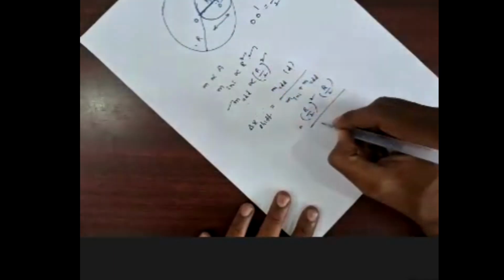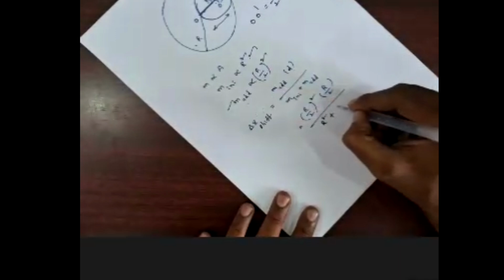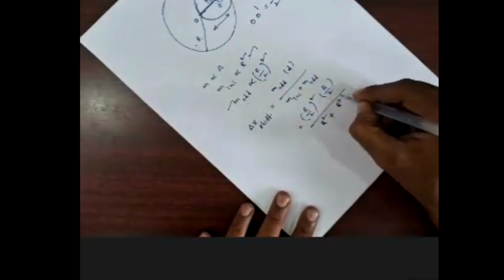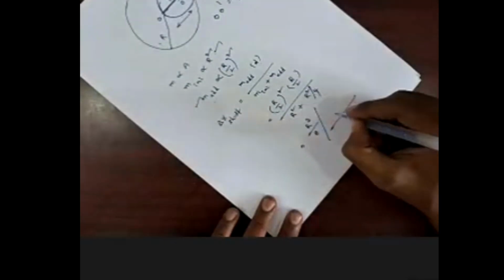M initial is R square, plus M added, the additional added mass, (R by 2) whole square, which is nothing but R square by 4. Now 4 2s are 8. Here the LCM is 4, so 4 R square plus R square is 5 R square. Now 4 1s are 4, 4 2s are 8, the 2 R's get cancelled, one R is left. That is R by 2 into 5, which is 10. This is the shift in the center of mass.